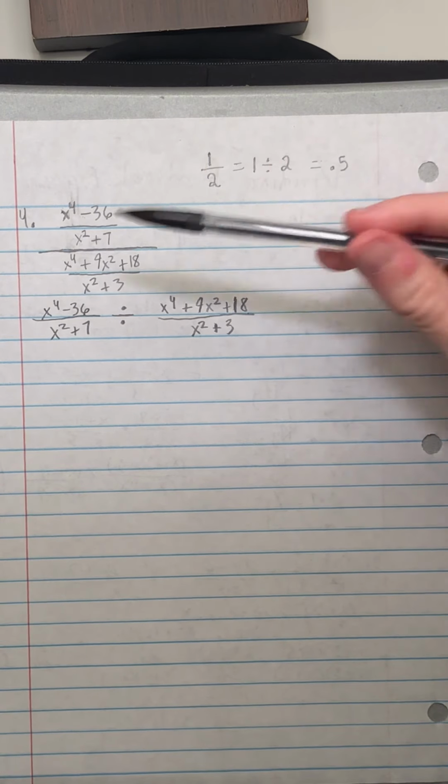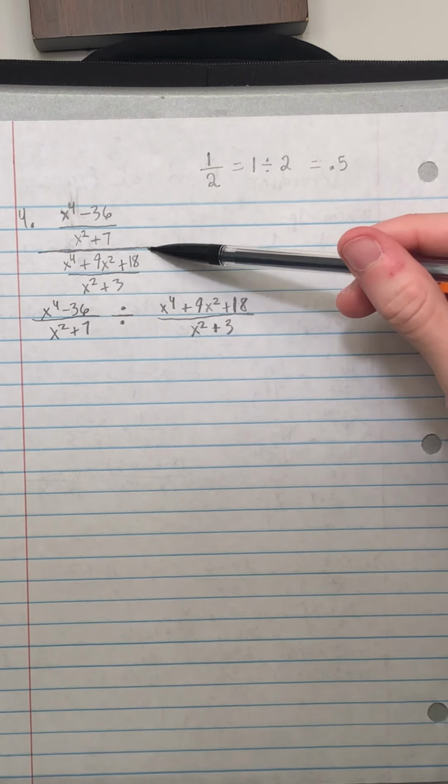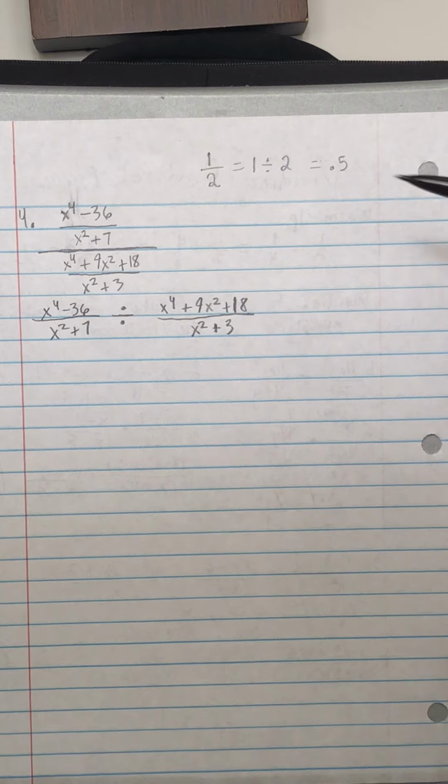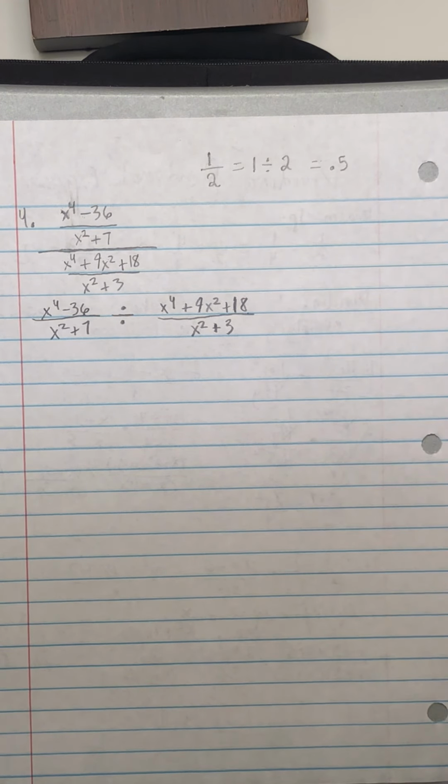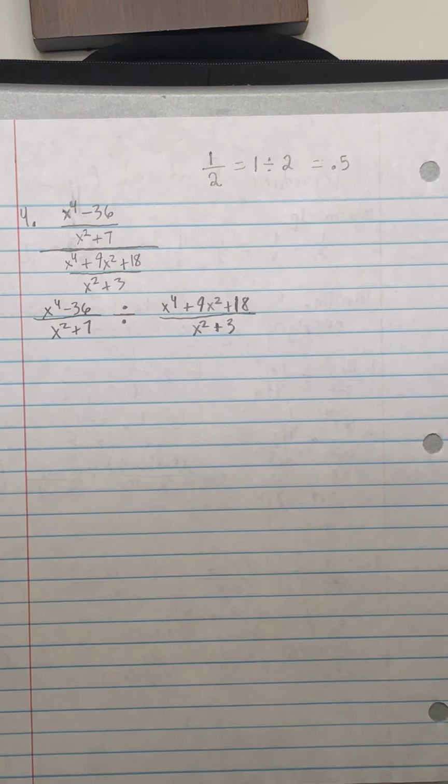Notice I now have the top, or the numerator, divided by the denominator, or the bottom. Like we talked about up here, numerator divided by the denominator is really what a fraction is. And now that I have it like this, I can keep going like we've been doing with our problems.